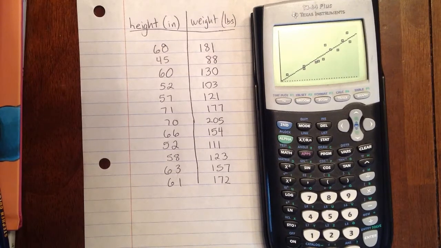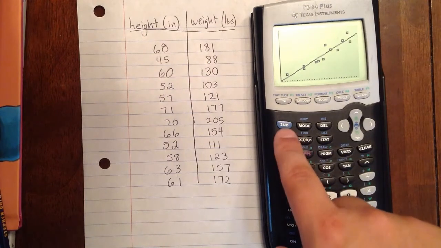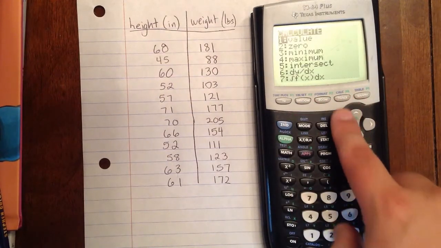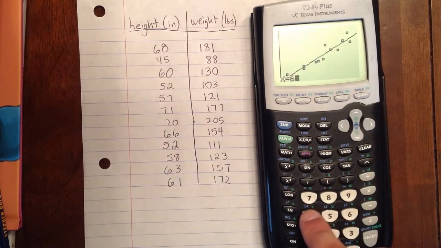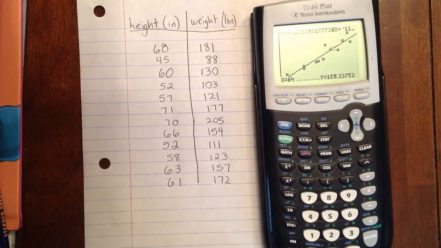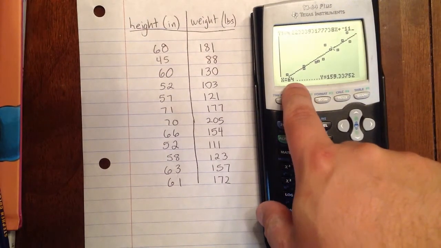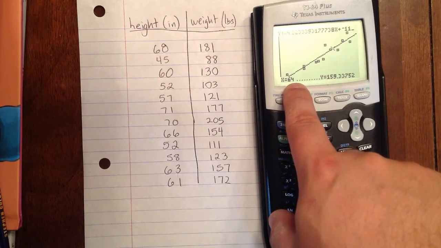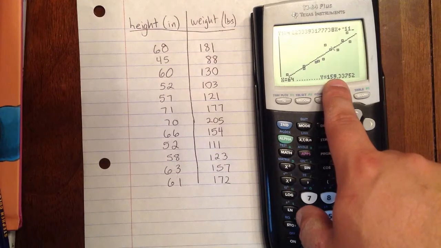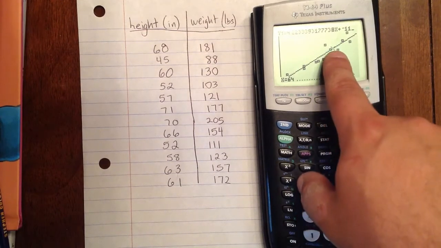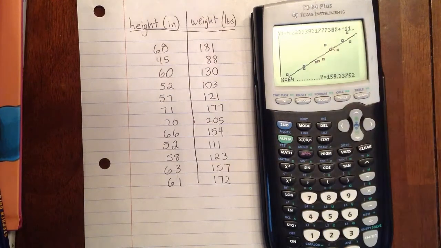So let's say I wanted to use this line to estimate somebody's weight, and I know their height is 64. So what we can do is we can hit second, calculate, hit value, and type in 64. If we do that, we can see down here, we typed in 64 for the input. That was their actual height. And their predicted weight for that height is 159.33752. And we can see it right there on our least squares regression line.